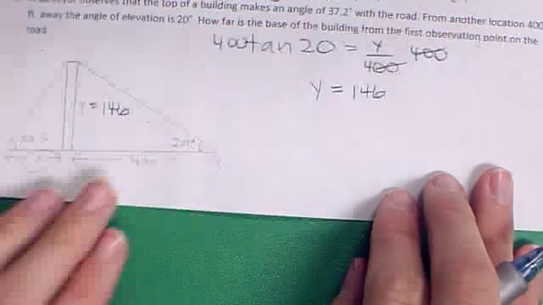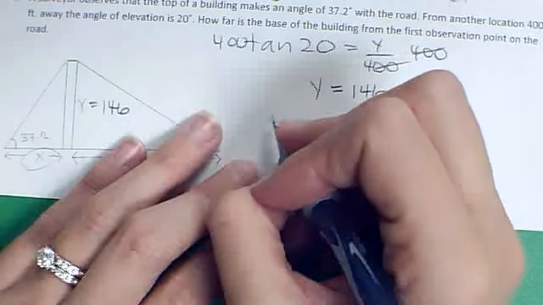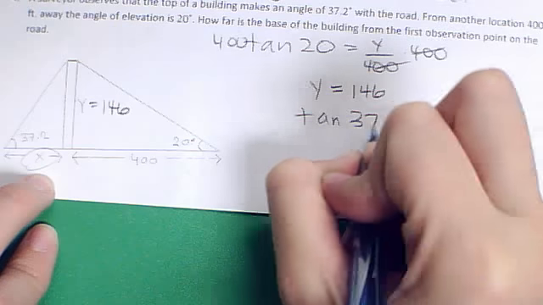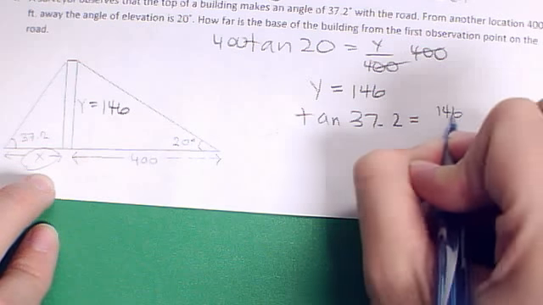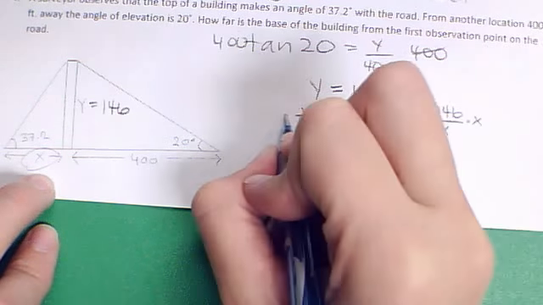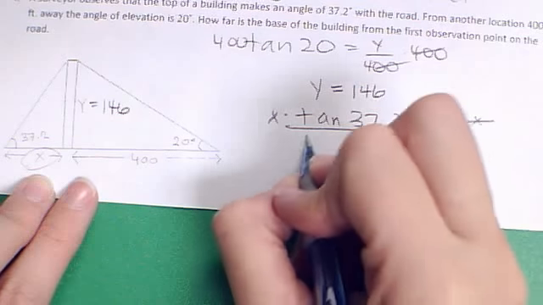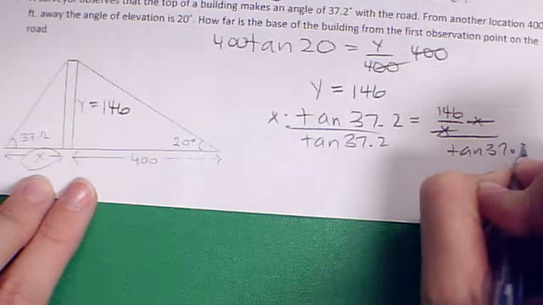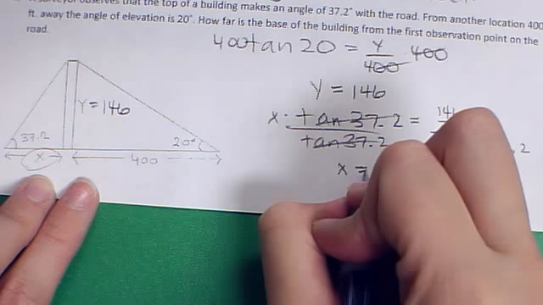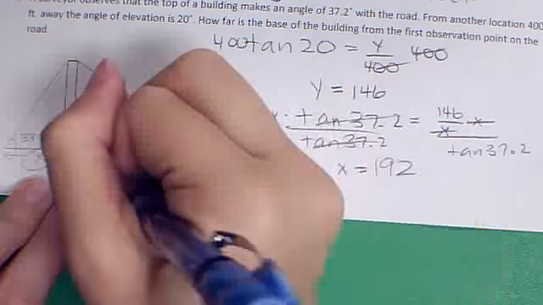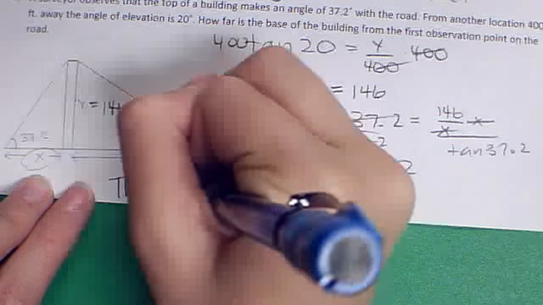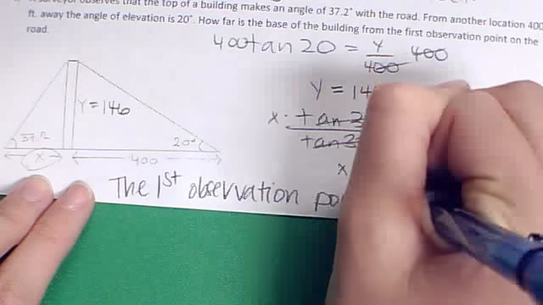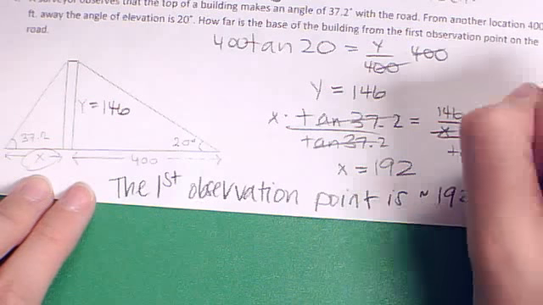Now I have two pieces on the second triangle, and again I have opposite over adjacent: tangent of 37.2 equals 146 over x. Multiply both sides by x, and divide by tangent of 37.2. And I will get that x is equal to 192. So the first observation point is about 192 feet away.